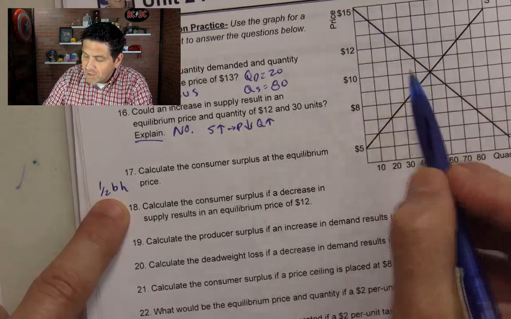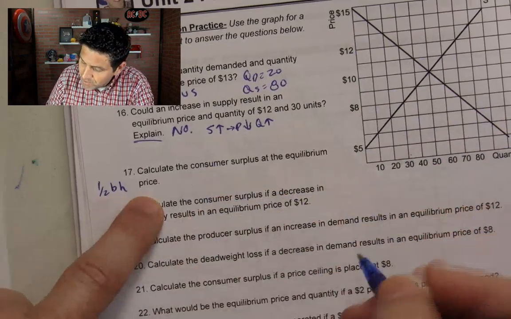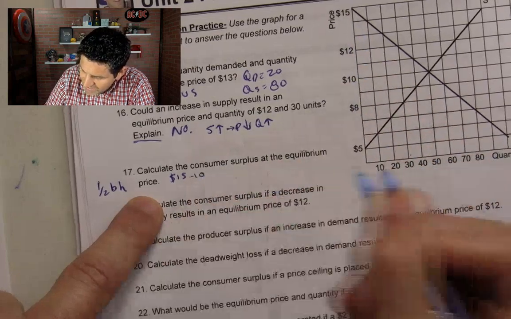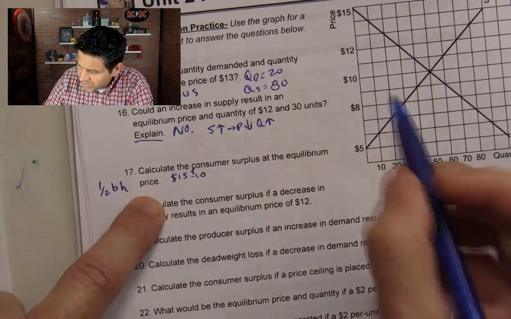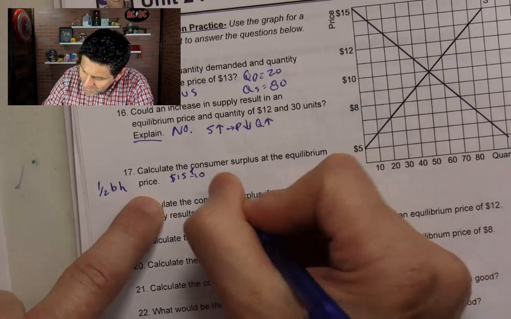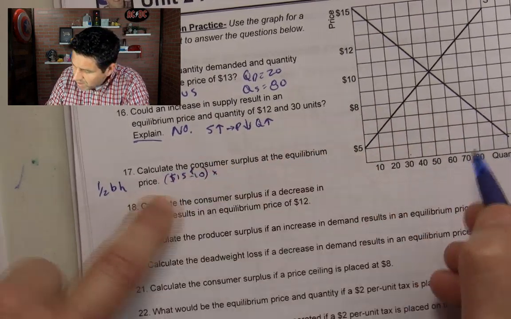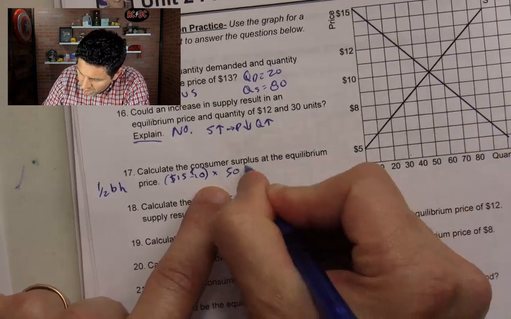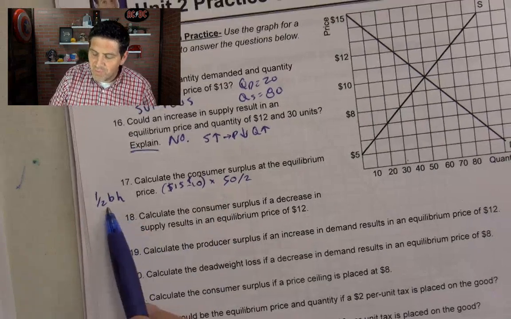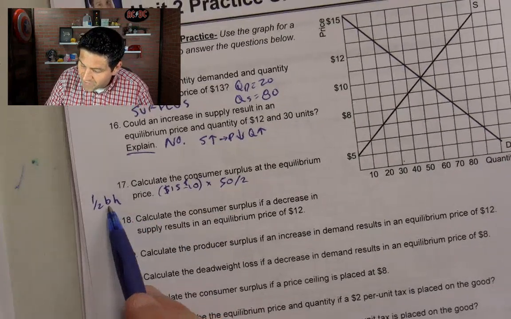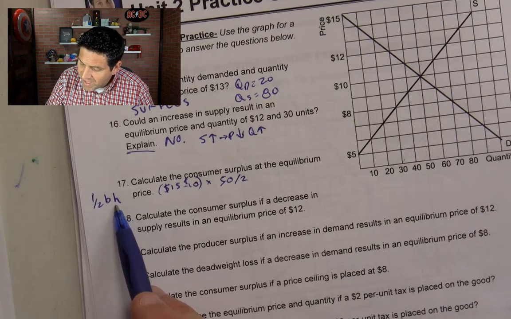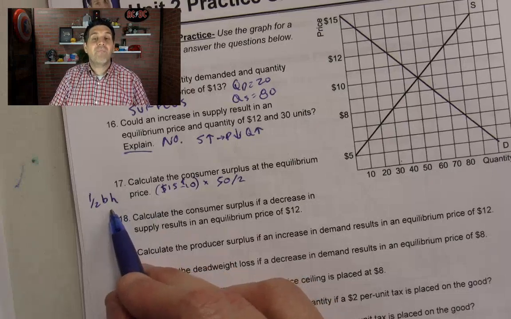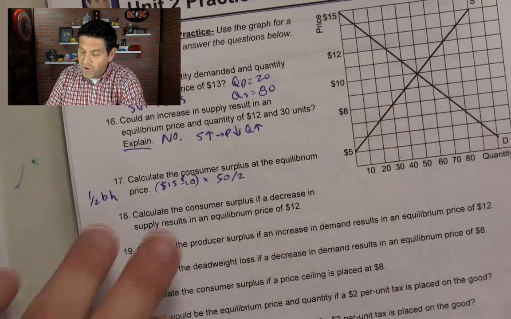It's basically a rectangle cut in half. So to calculate the consumer surplus, it would be 15, which is here, down to the equilibrium price of 10, which is, I'll put dollars because it is dollars. So 15 minus 10 times 20, or sorry, the total quantity is 50, all cut in half. I'm not really following this equation the same sort of way. It'd be 1/2, the base would be 50, the height would be 15 minus 10, which would be 5. But you understand the idea, 1/2 base times height is the equation for the area of a triangle.